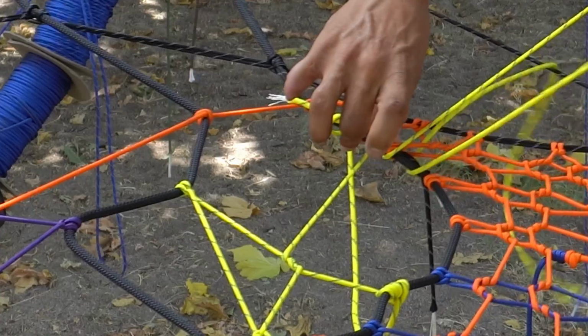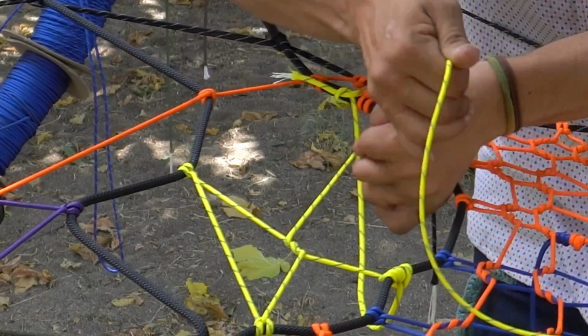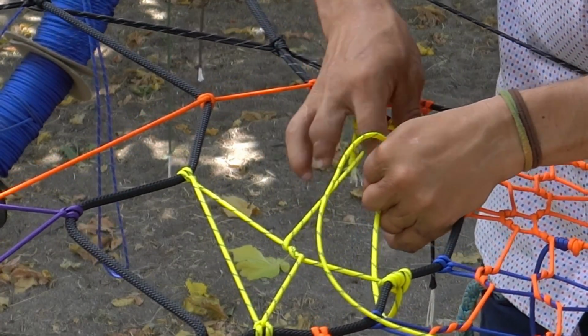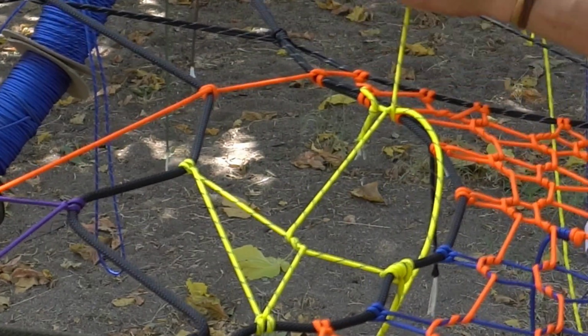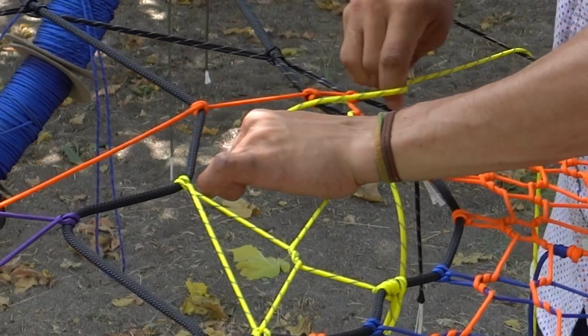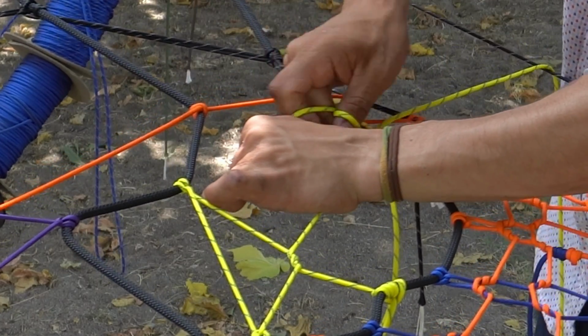So again, I'm hitting the skeleton there. We're going to make a clove hitch, and remember, I'm going to try to bury this guy underneath. This is just that little extra bit of tail that we had. So making a really nice tight clove hitch here.